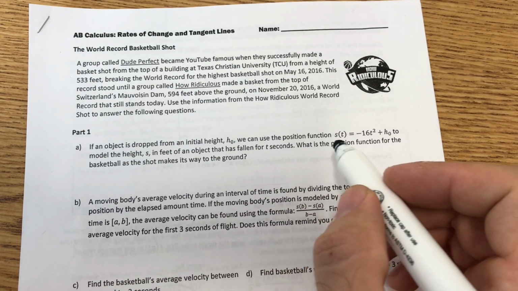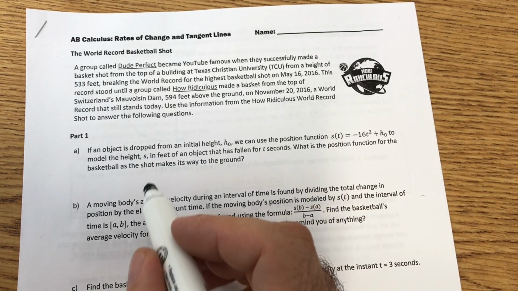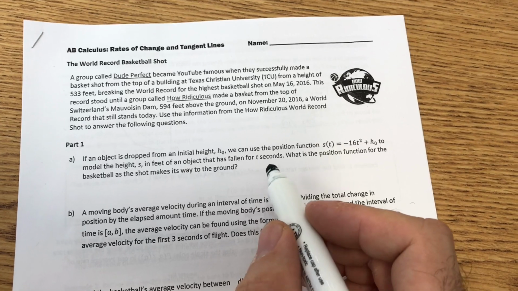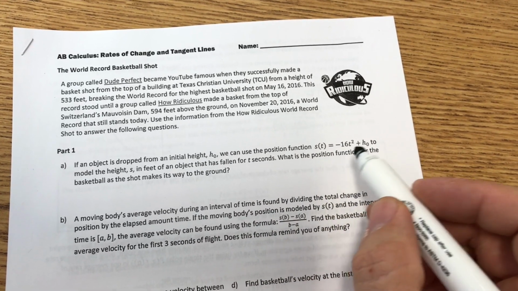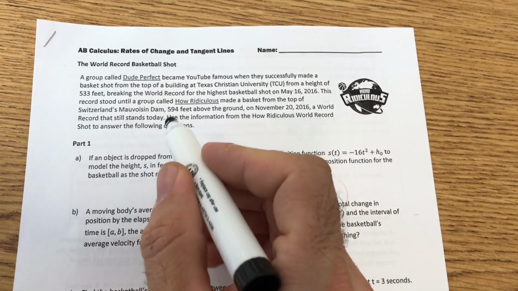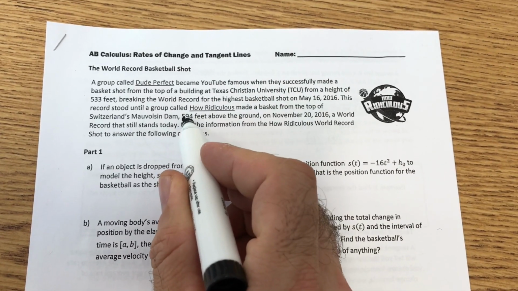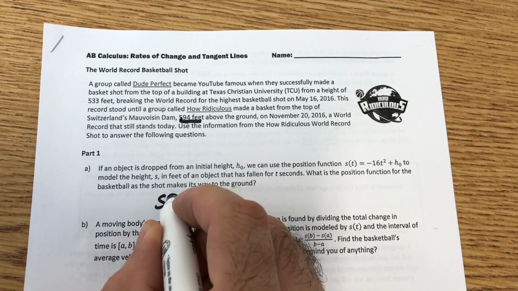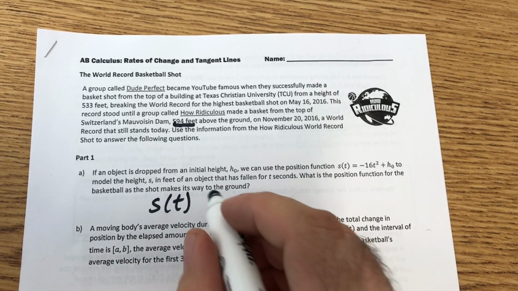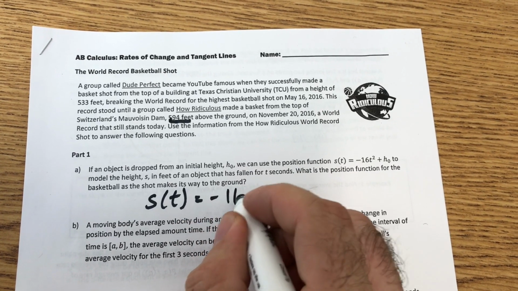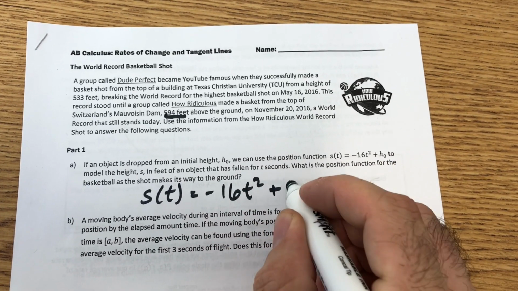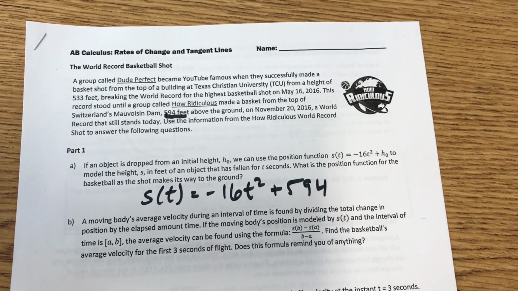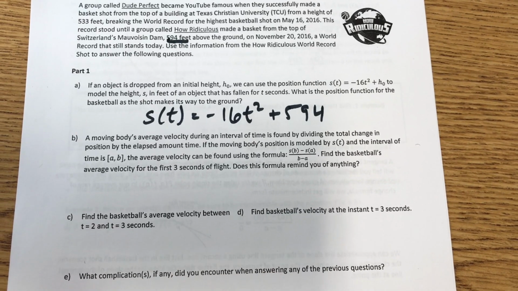So what we want to do, we're going to use this position function to model the height in feet after the object has fallen for so many seconds. So what we're going to do is try to figure out what the position function, based on this model, is for our ball. Now here we have our dam is at 594 feet tall. So what we're going to do is take s of t and set that equal to negative 16 t squared plus 594.